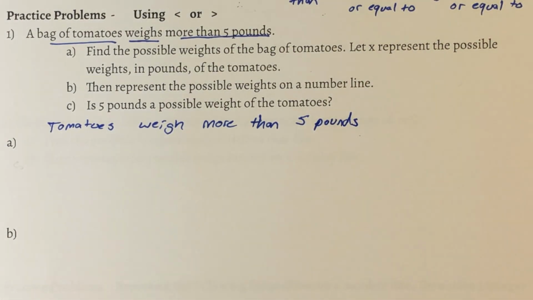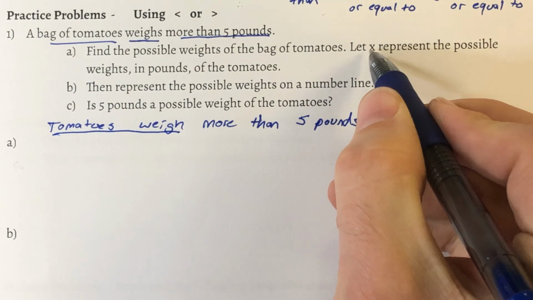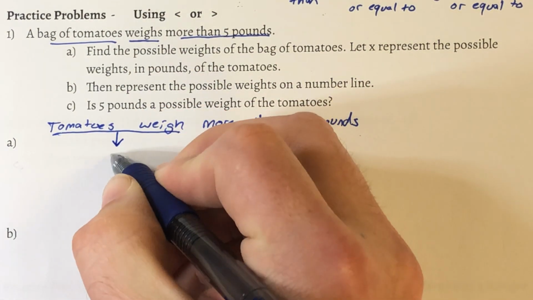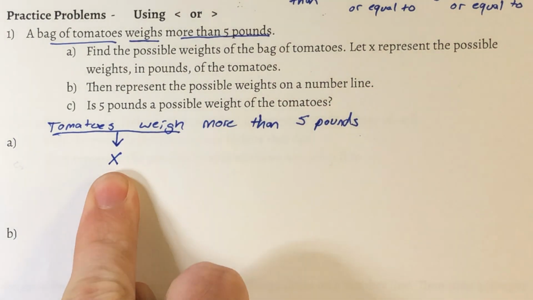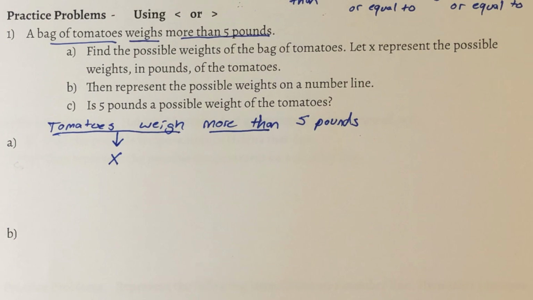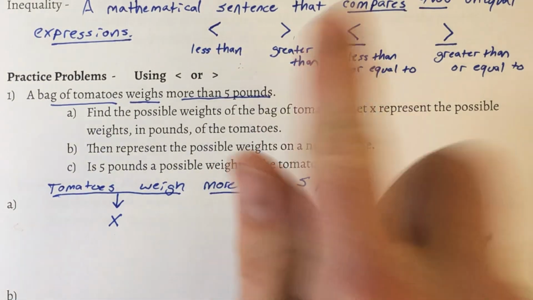So we're going to use this and translate it into our inequality. So the weight of the tomatoes, it says let X be your possible weights. So the weights of the tomato is going to be represented by X. Next, more than. More than means greater than. So we're going to use the greater than symbol.